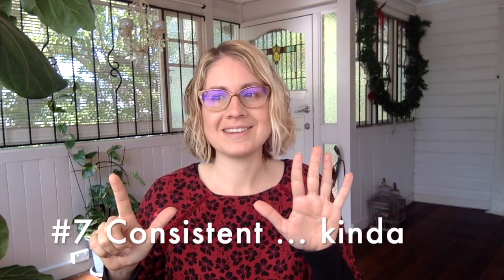Tip number 7, your character should be consistent. Kinda. Characters need to be consistent enough so that the reader feels as though they know them, but inconsistent enough so that they continue to surprise the reader. As I'm sure you're already aware, all humans are chock full of inconsistencies.